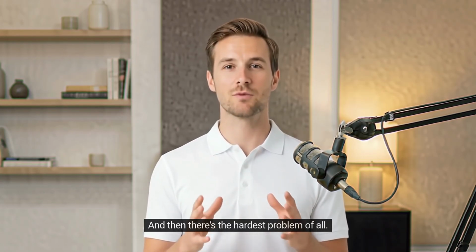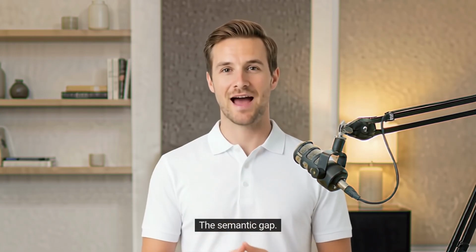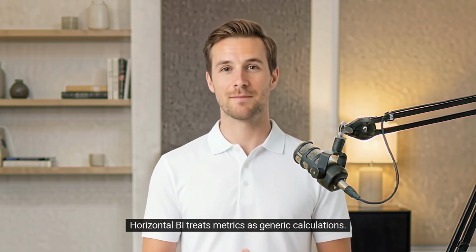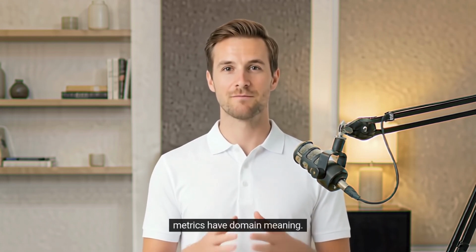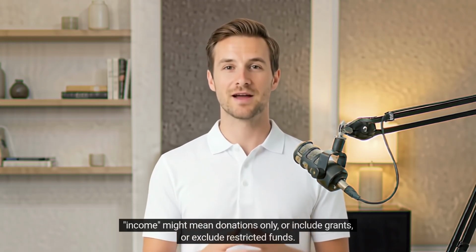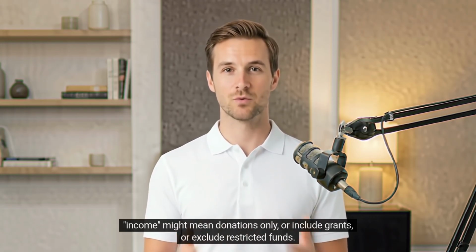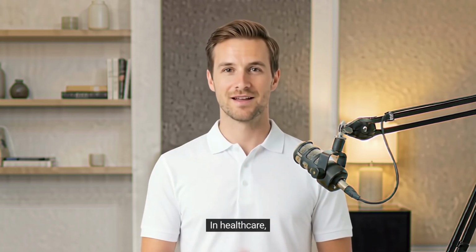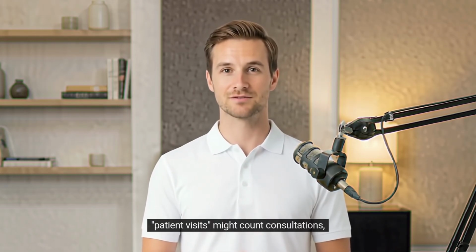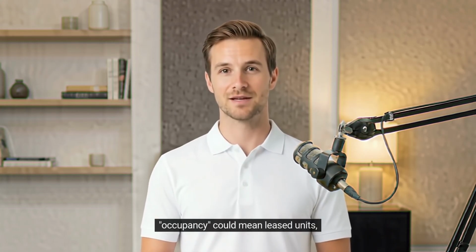And then there's the hardest problem of all, the semantic gap. Horizontal BI treats metrics as generic calculations. But in vertical platforms, metrics have domain meaning. In fundraising, income might mean donations only, or include grants, or exclude restricted funds. In healthcare, patient visits might count consultations, or procedures, or exclude telehealth. In property management, occupancy could mean leased units, occupied units, or exclude short-term lets.